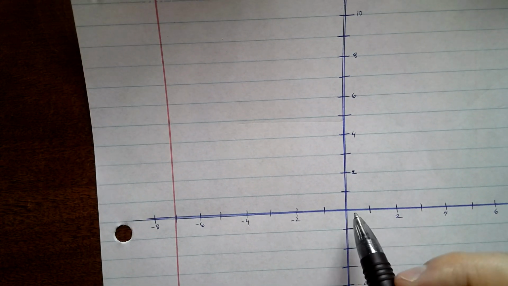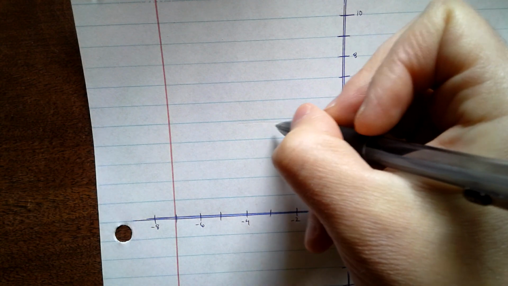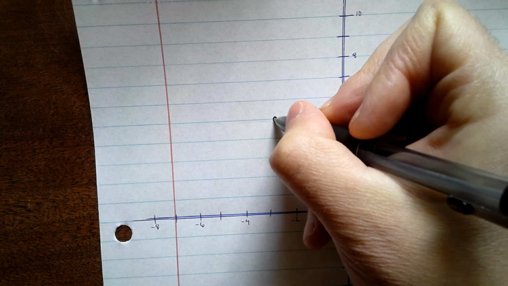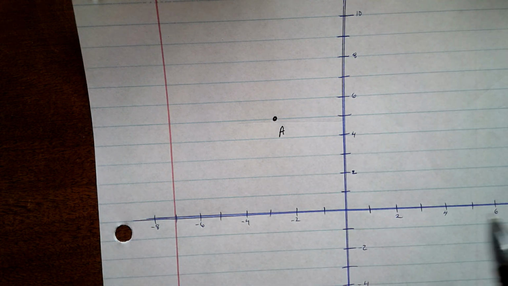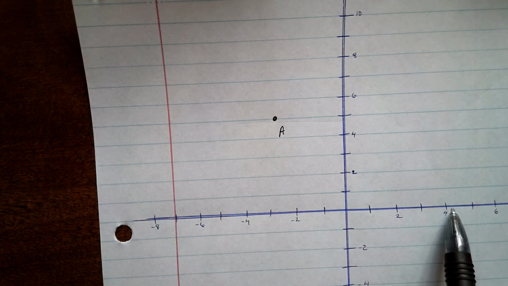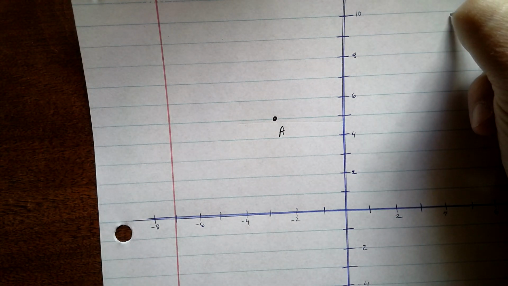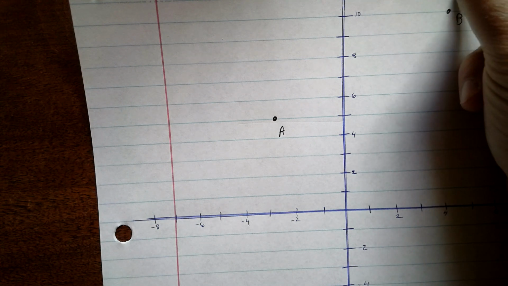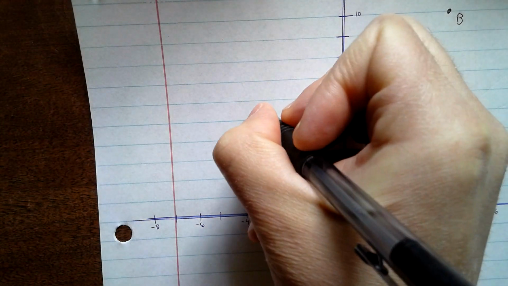(-3, 5) on a coordinate grid is 3 units to the left and then 5 units up. So it's about right here, and we're going to label it point A. We want to find the distance between point A, which is (-3, 5), and point B, which is at (4, 10). (4, 10) is 4 units to the right and 10 units up. Let's just estimate it here. This is our (4, 10). We'll call this B, and we'll also label it.